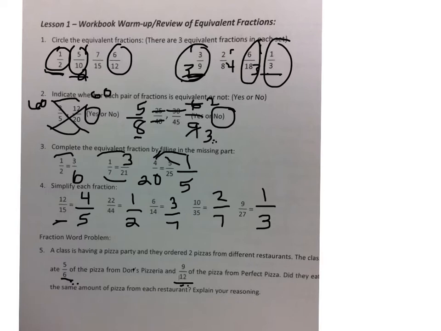I could reduce both fractions. 5/6 is already reduced, but I could reduce 9/12. So if you reduce 9/12, you could divide by 3. 3 goes into 9 3 times, and 3 goes into 12 4. Since these are both reduced form, do you see how they don't match? So the answer would be no. We did not get the same amount of pizza.